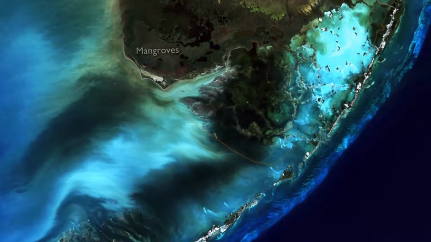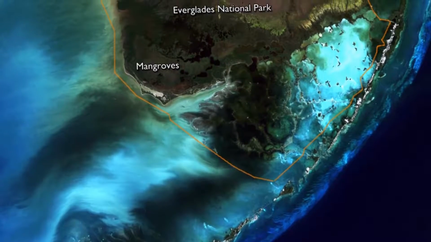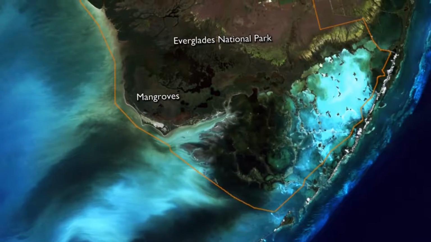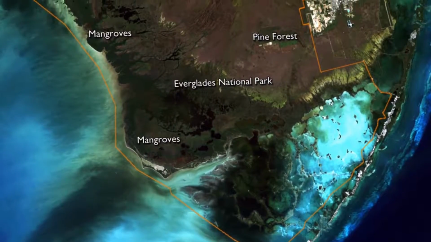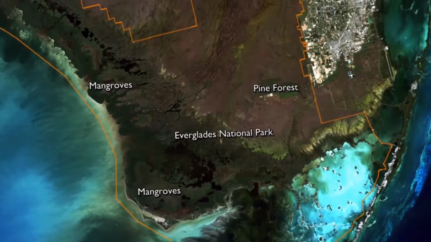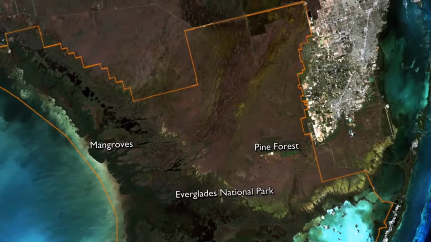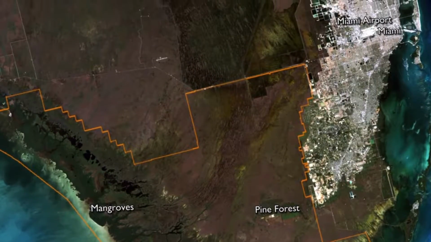What you're seeing now is a Landsat image of Florida, made with data from the blue, green, and red visible wavelengths. We call this a natural color image because it looks approximately like what we would see with our naked eye if we flew far above Florida.